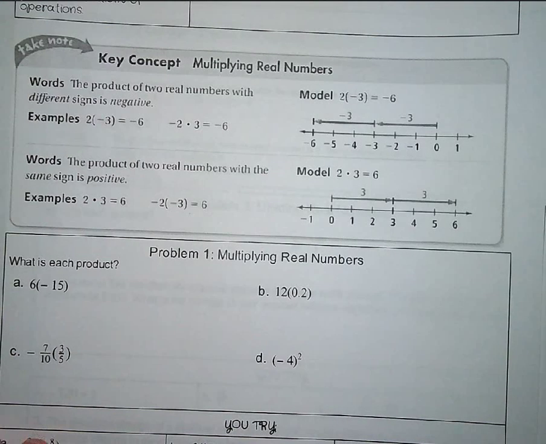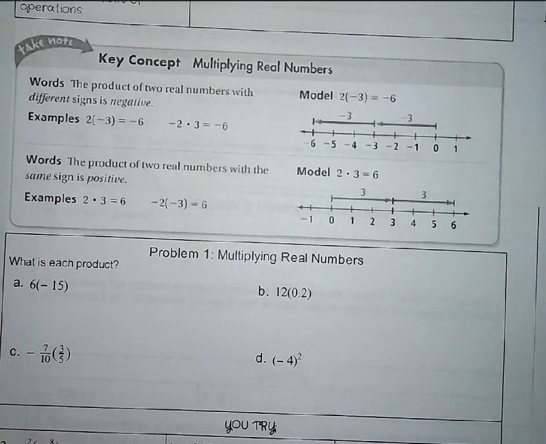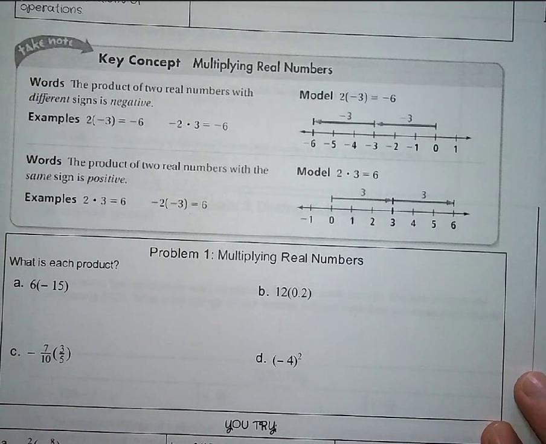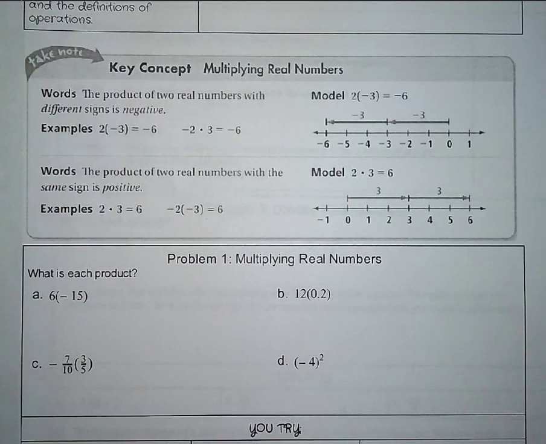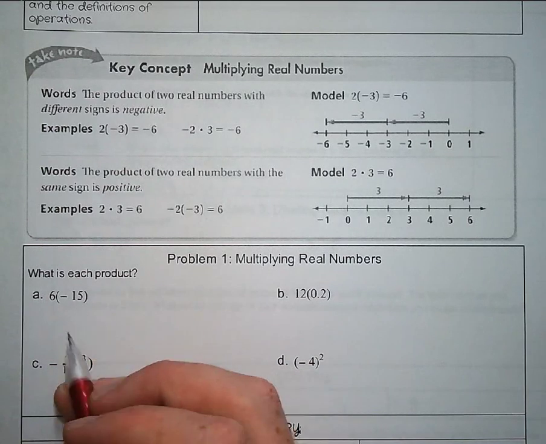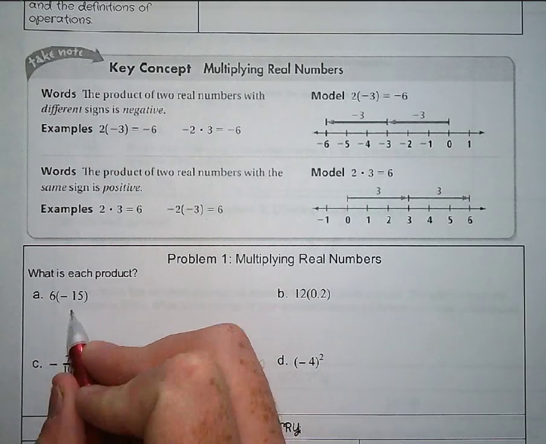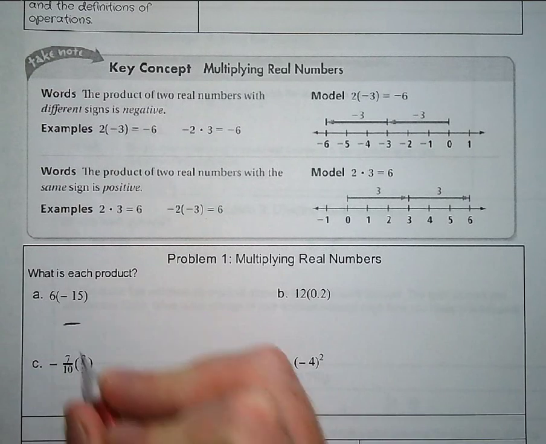All right, so problem number 1, multiplying real numbers. We want to know what is each product. So you've got 6 times negative 15, so you have positive and negative, so we know our answer is going to be negative.